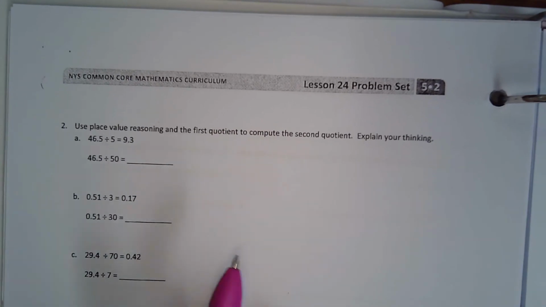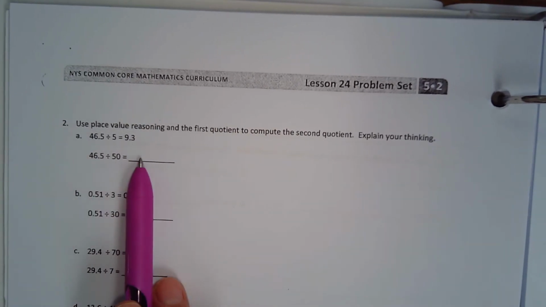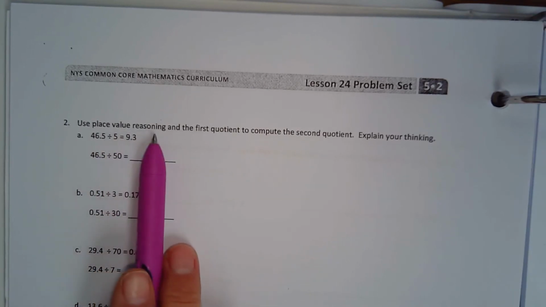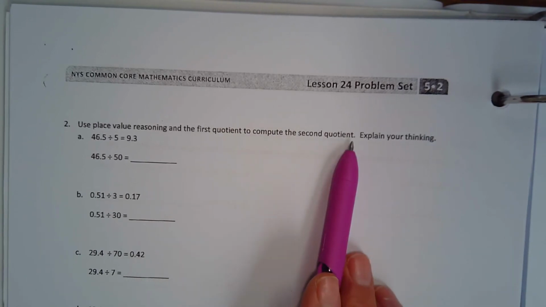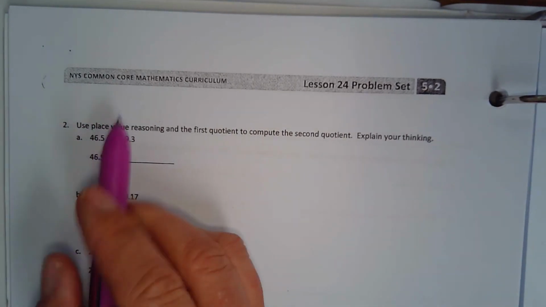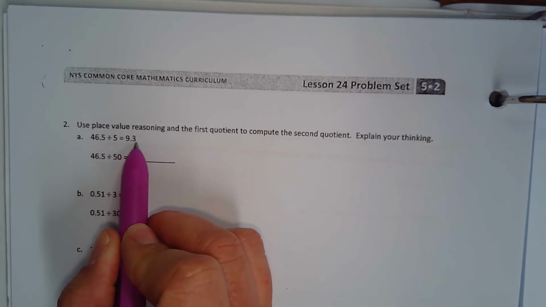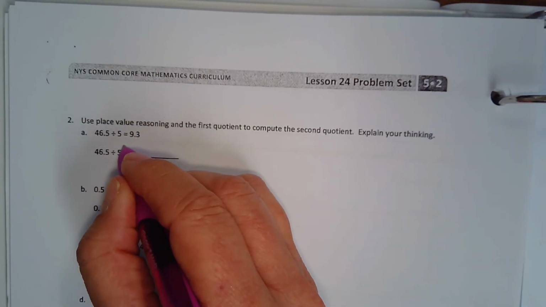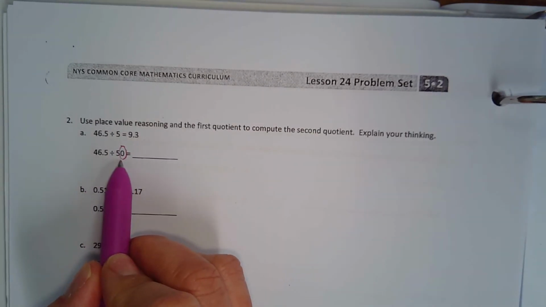Then on to A, B, C, and D, you are going to use place value reasoning and the first quotient to compute the second. So based on the fact that 46.5 divided by 5 is 9.3, how is that going to change your answer if you divide by 50?